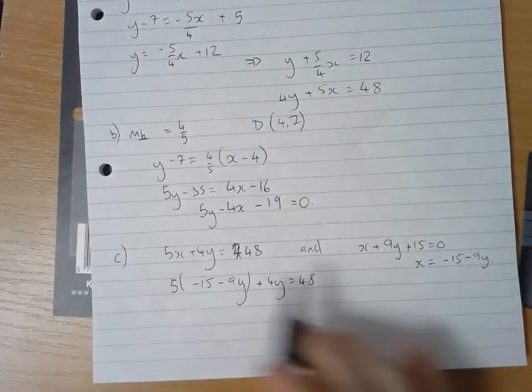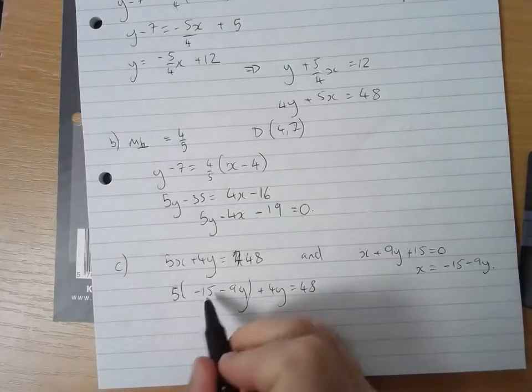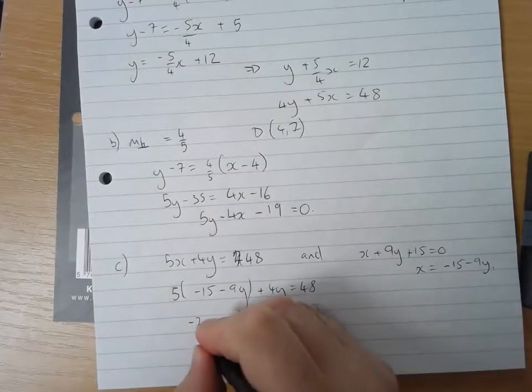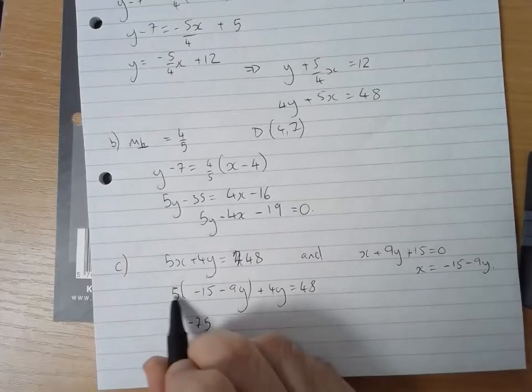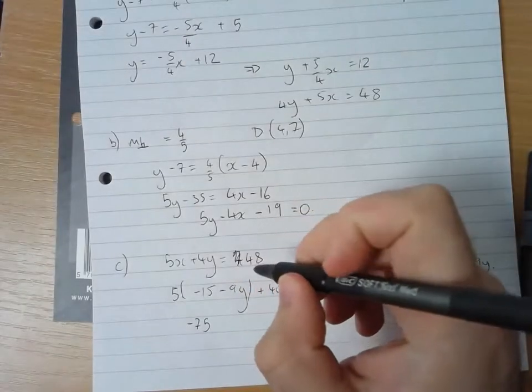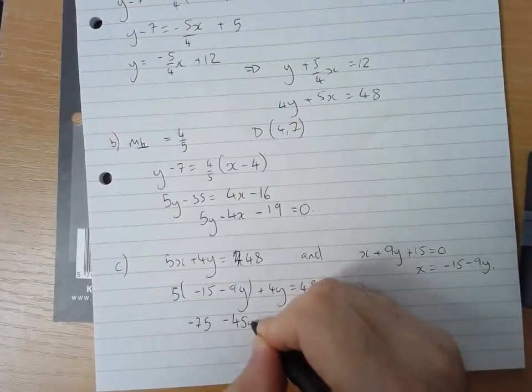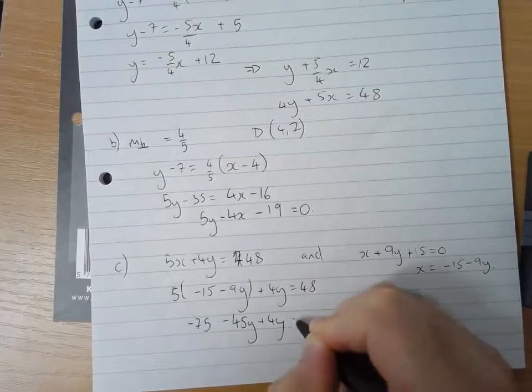And this we should be able to solve. So 5 times 15 is minus 75. 5 times 9 is 45, minus 45y plus 4y equals 48.